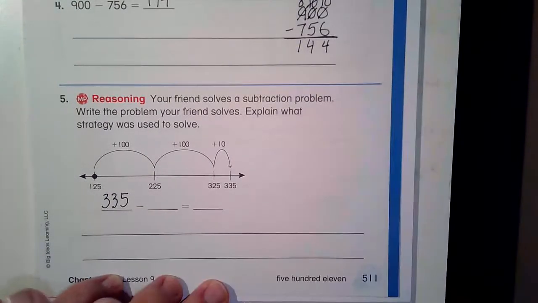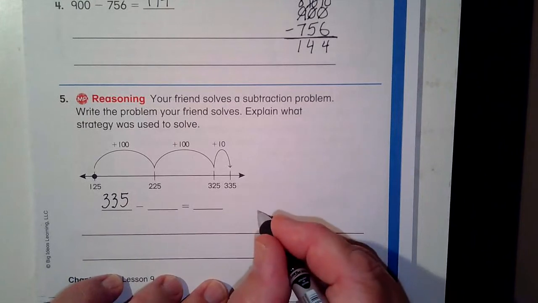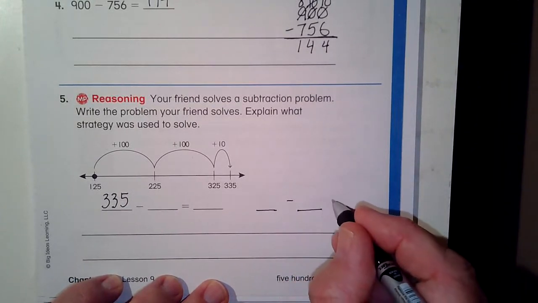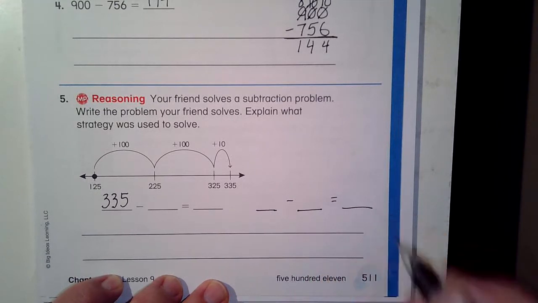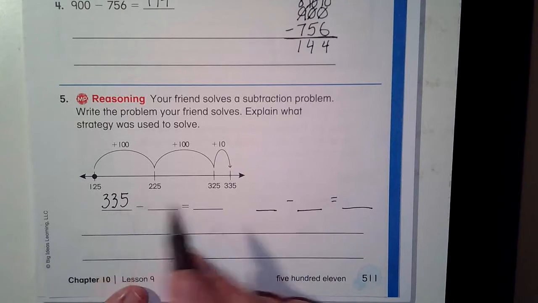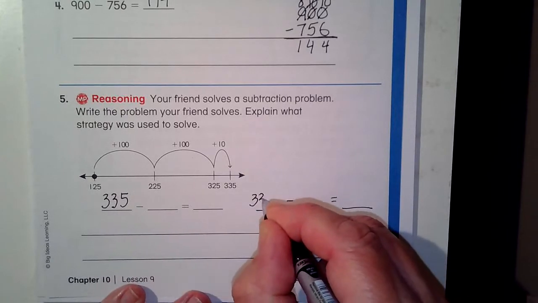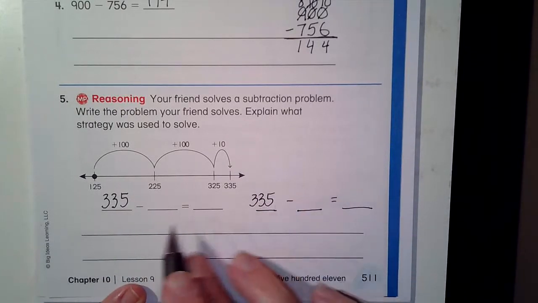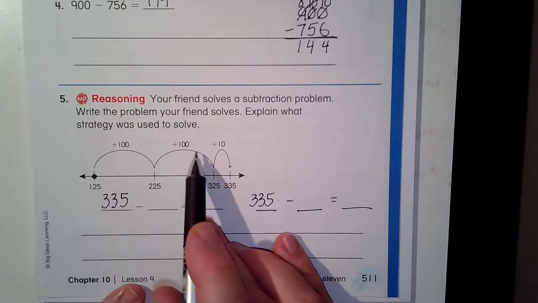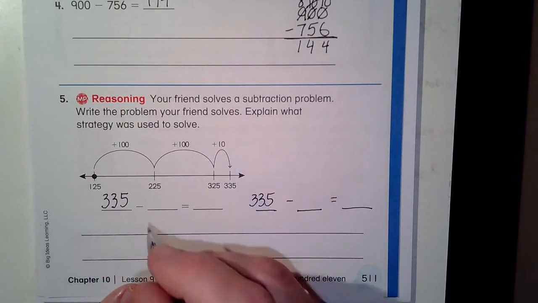I could set up 2 different problems. I could say this problem, or this number minus this number, equals this number. I could say that 335 is where I'm going to start for both of my subtraction problems. I can take away what I've added.